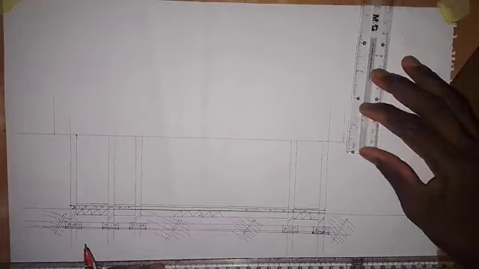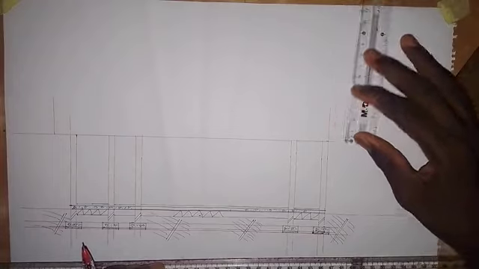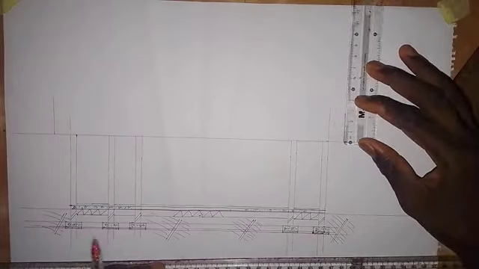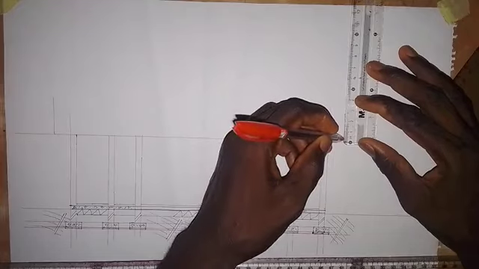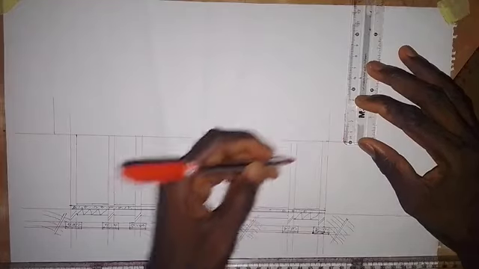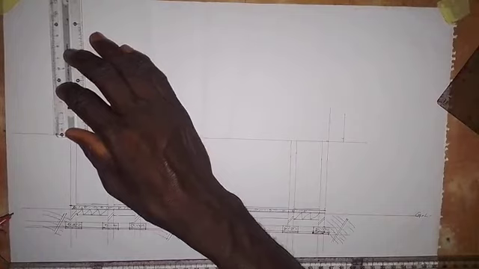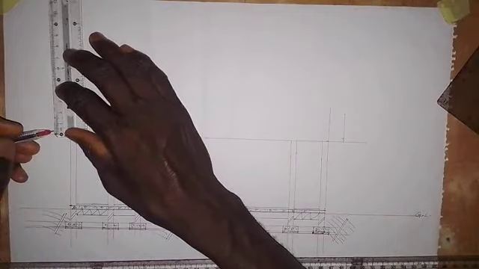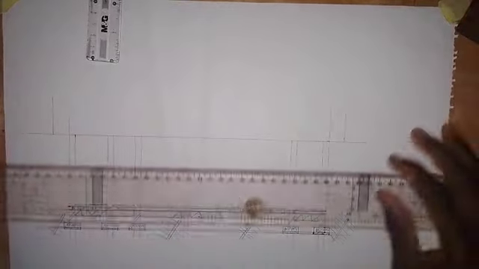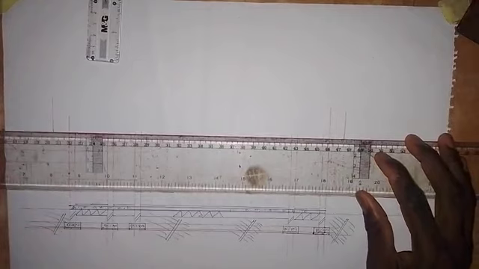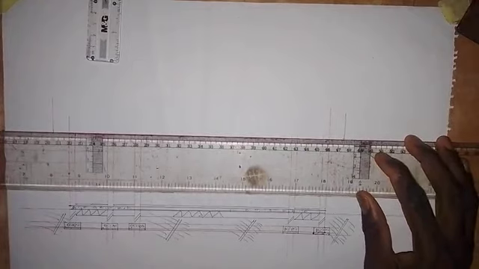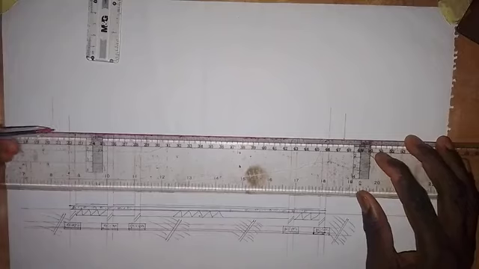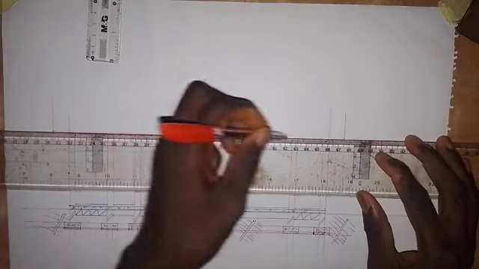The thickness is 150, so 150 divided by 50 will give us 3 millimeters. So this is 3 millimeters here. Then I'll come to this end and also take a measurement of 3 millimeters. I'm going to join these 2 points together with a straight line. So it goes like this. Alright, so we have this now.